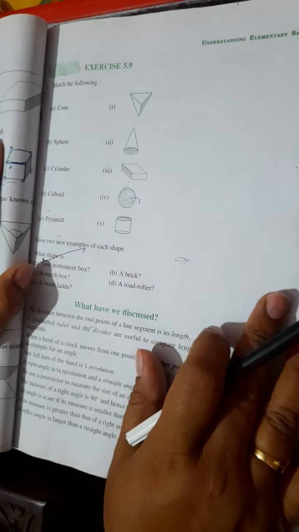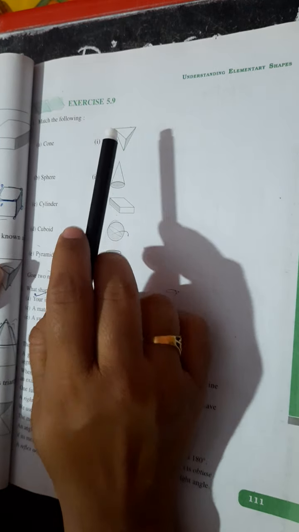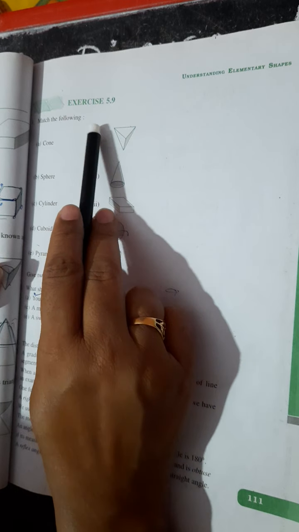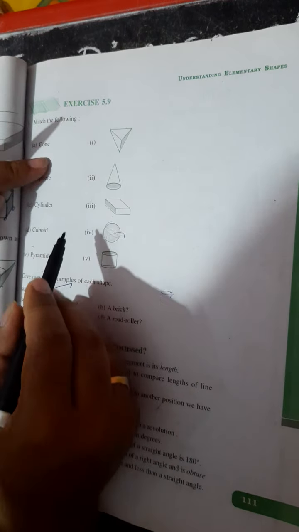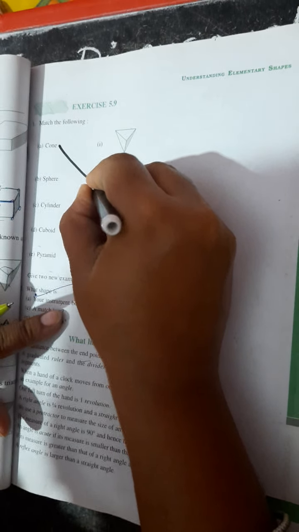Now let's start our exercise 5.9. We have to solve this exercise in our books only. Now the first question is match the following. Here a cone is given to you. You have to match cone with cone, and this is the shape of a cone. So this is your first.